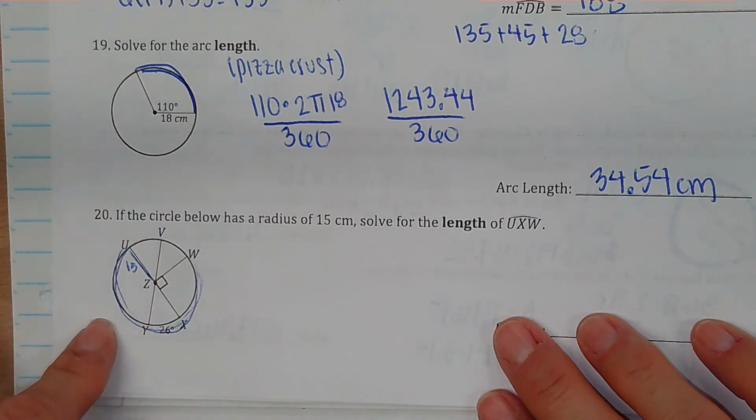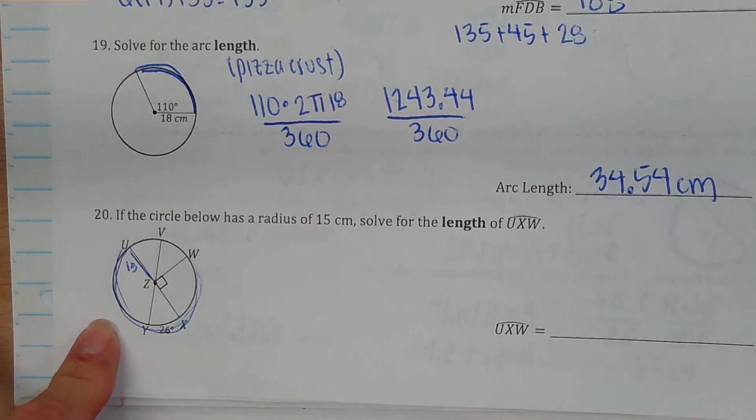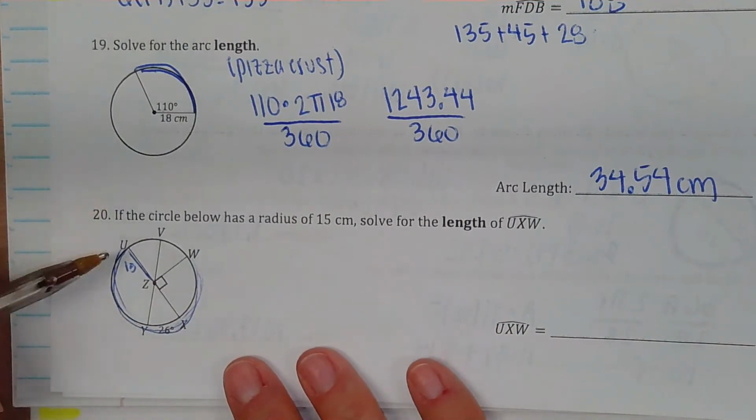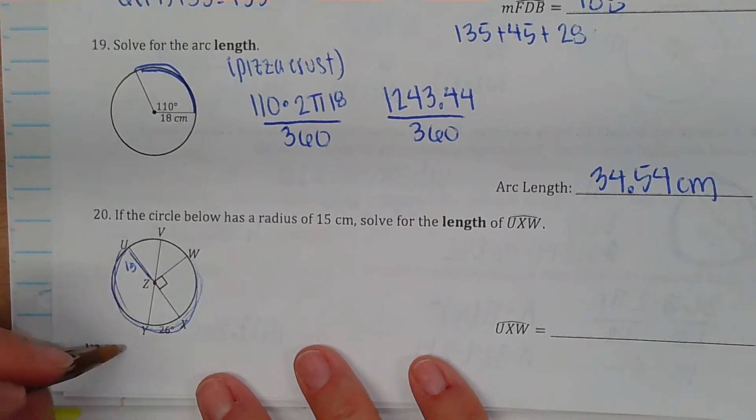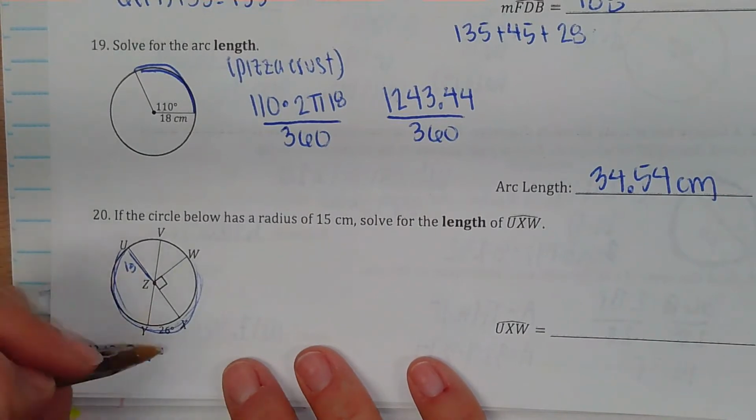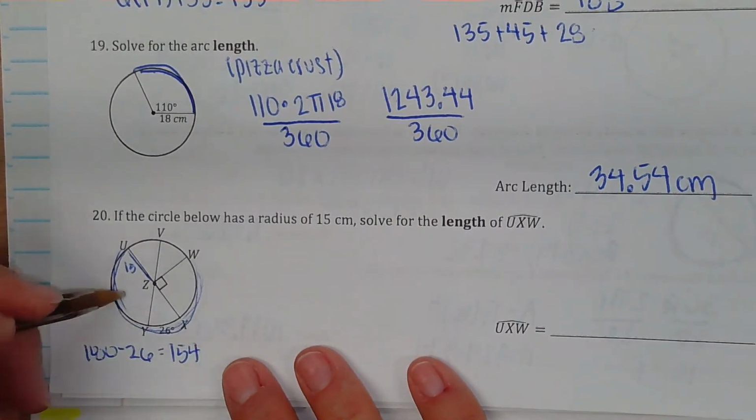Okay, so we've got to figure some things out first. Well, we know that this bit is 26, so this is a semicircle. We're going to do 180 minus 26, and that will give us 154.